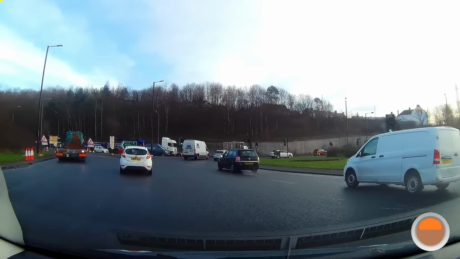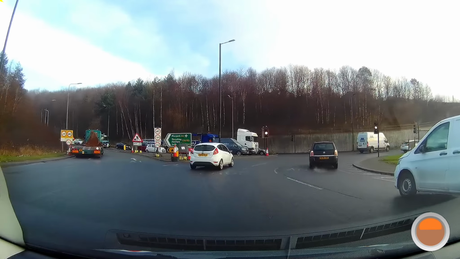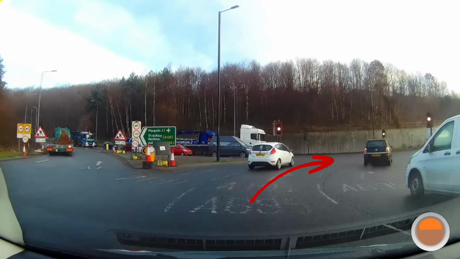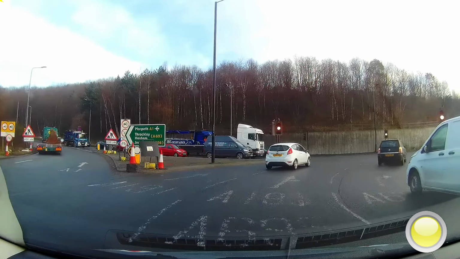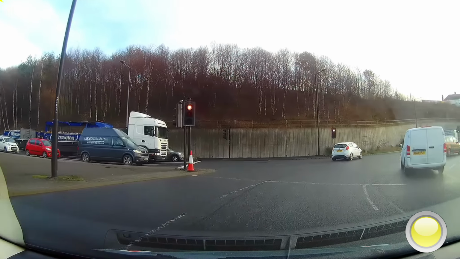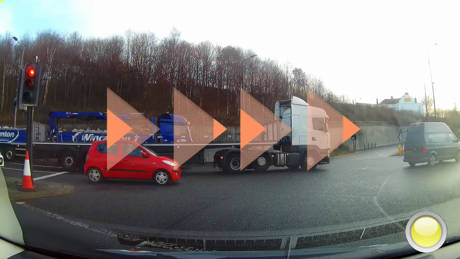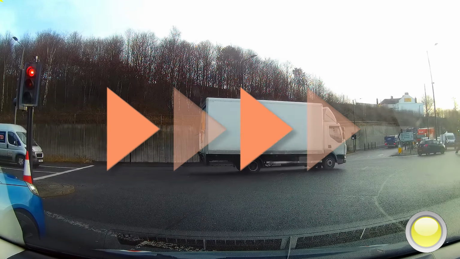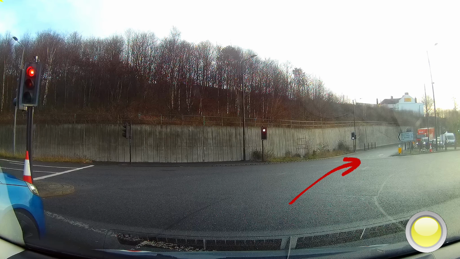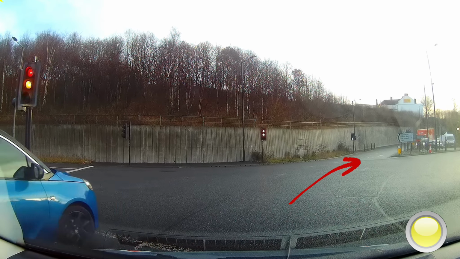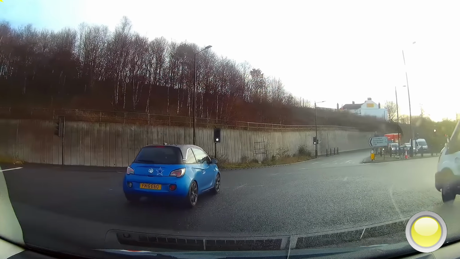Continuing to follow the A695, we're adopting the middle lane, turning right. This is a spiral roundabout. As we make progress, we'll spiral into the left-hand lane.